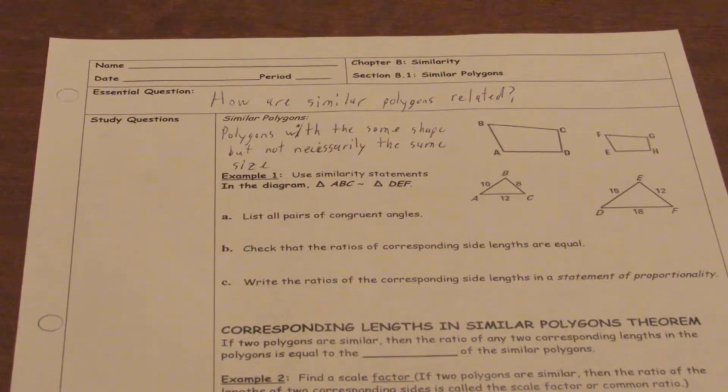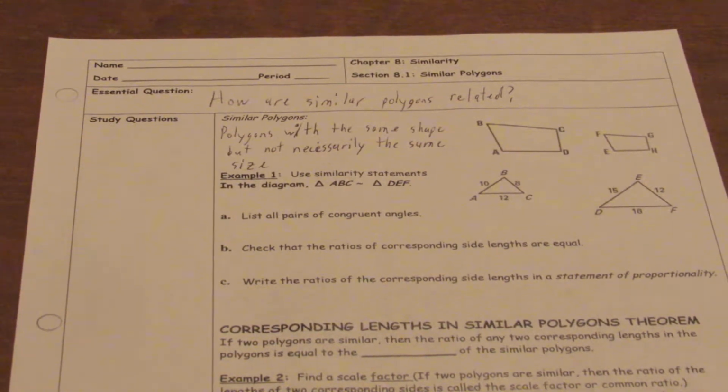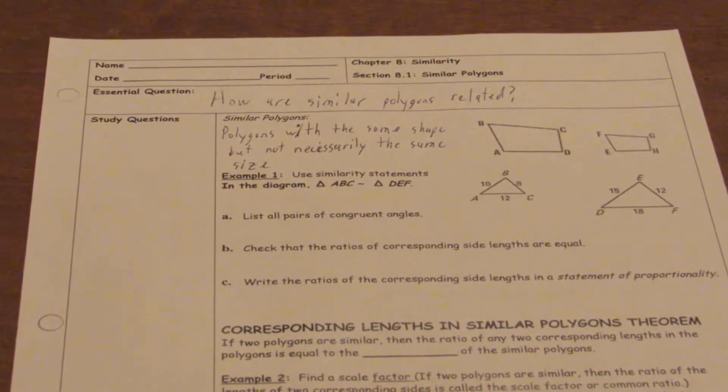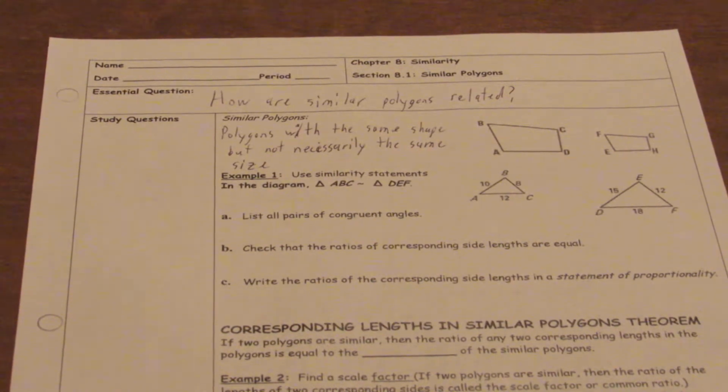Similar polygons are polygons with the same shape, but not necessarily the same size. So something that matches up with the shape, but is larger or smaller. One of the things we'll see as we're going through here is that when we're saying the same shape, it has to have the same angle measures, and the sides have to be proportionally the same, which are the two things we're going to start off checking.